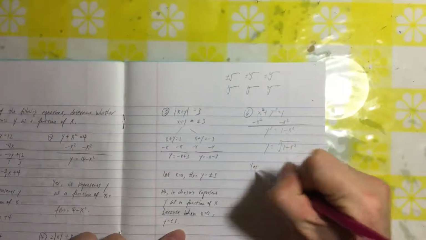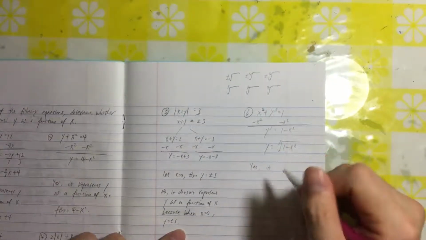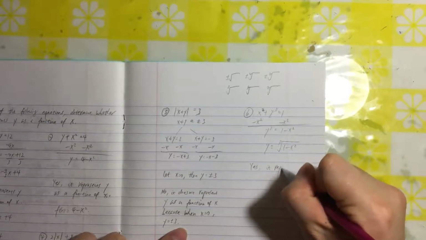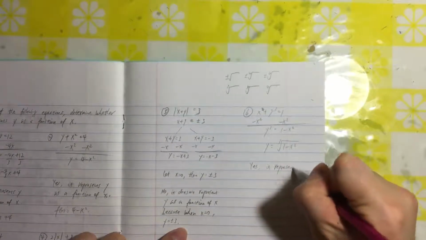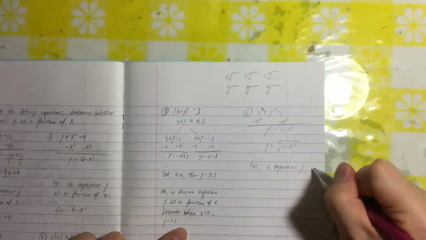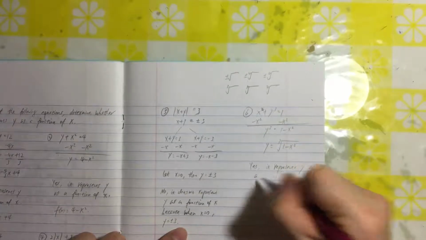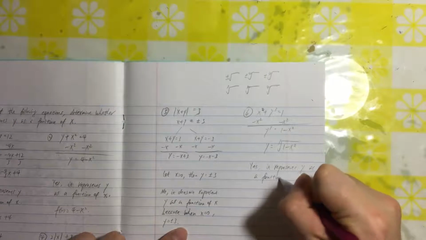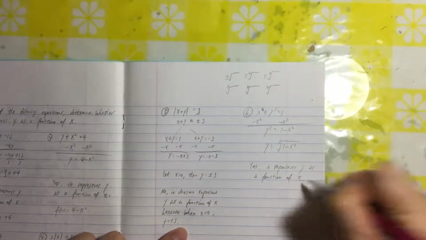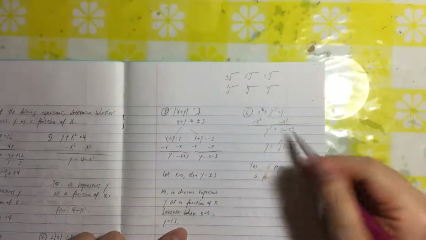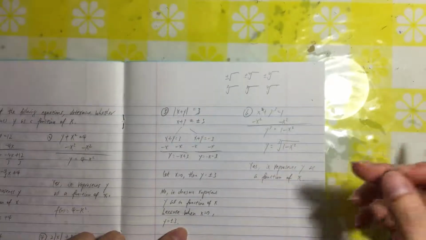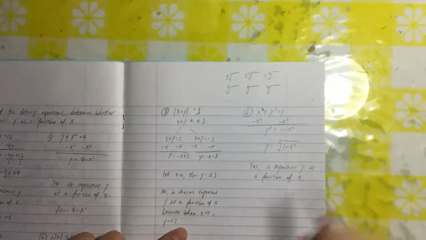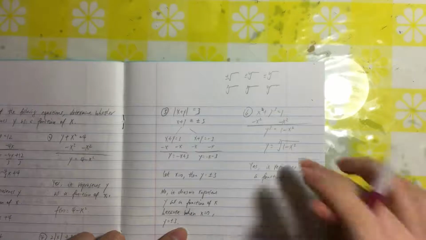So yes, it represents y as a function of x. If there's only one solution for y, that means for every x, there exists exactly one y. Then it represents y as a function of x.